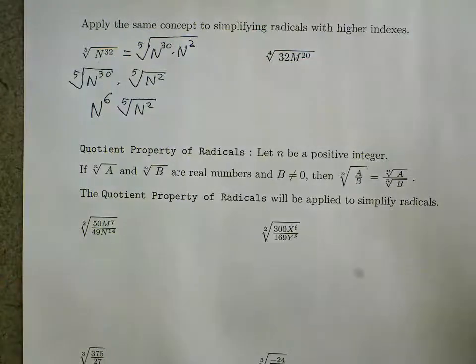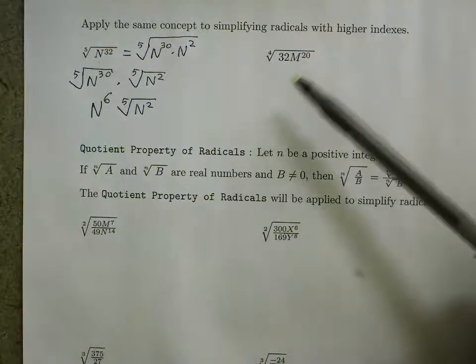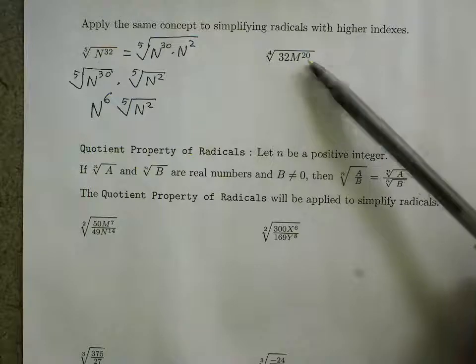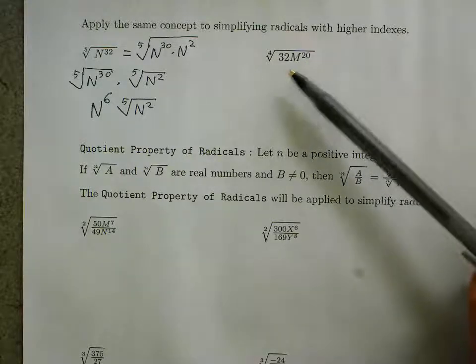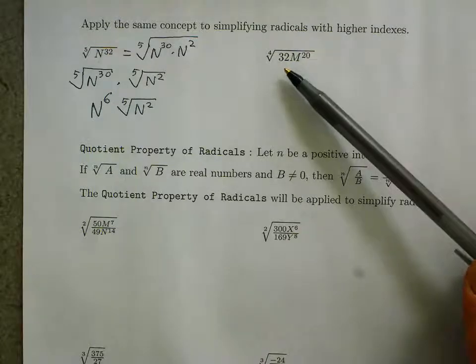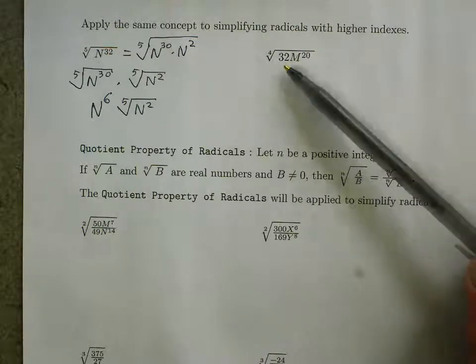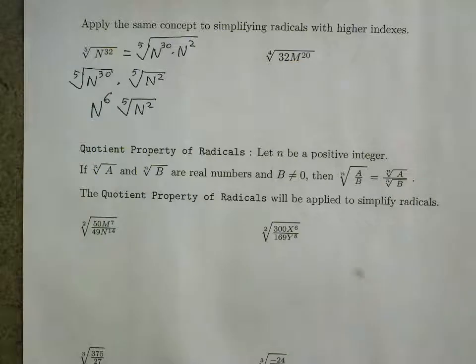Okay, the next one, simplify the fourth root of 32 times m to the 20th. So find the largest factor of 32 that is a power of 4.